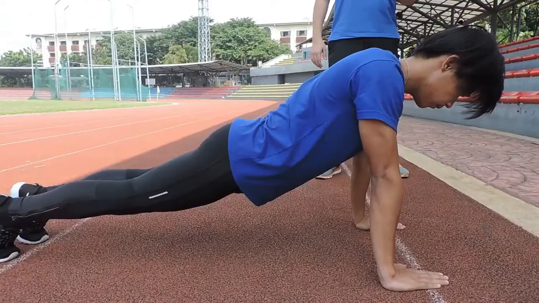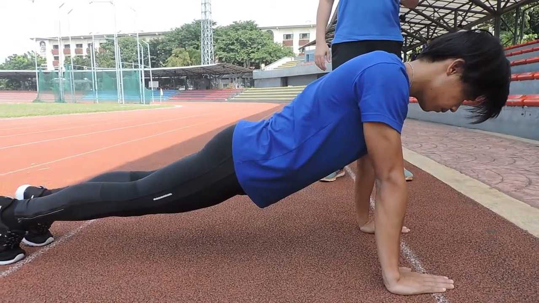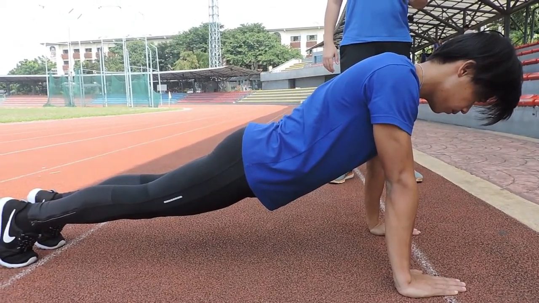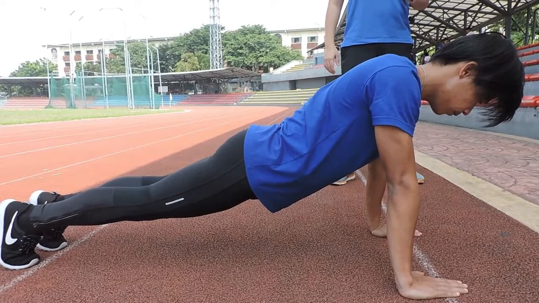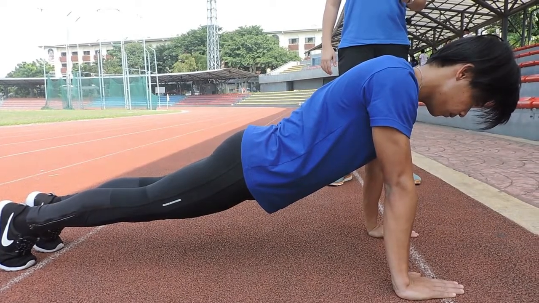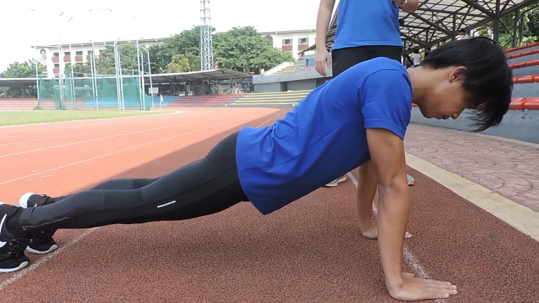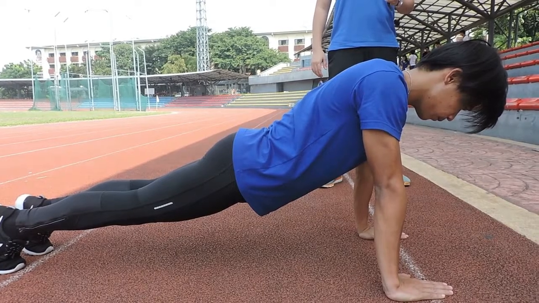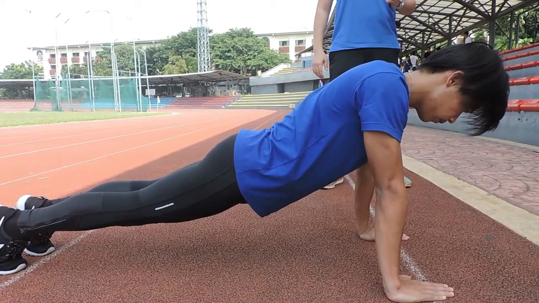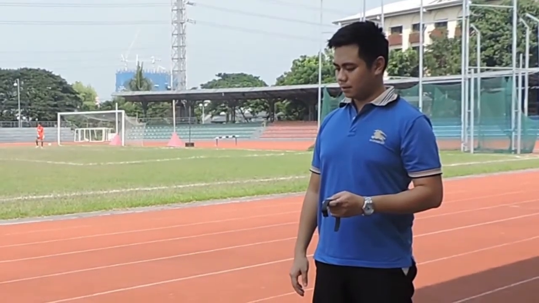Stop the time when the performer can no longer hold the required position or when the performer has held the position for at least 90 seconds. Holding the plank position beyond 90 seconds is considered unnecessary. Scoring. Record the time in the nearest seconds or minute.